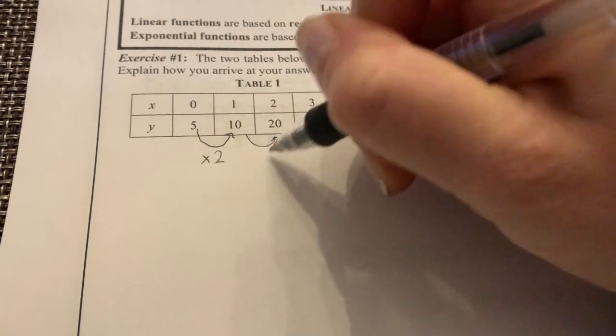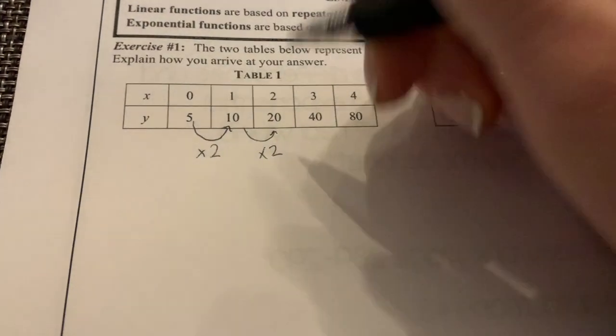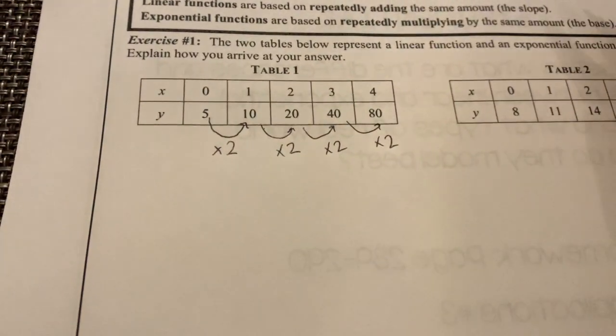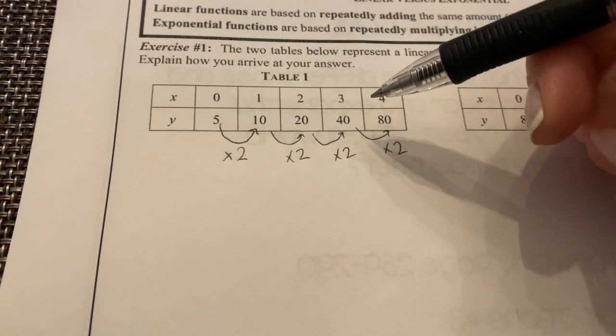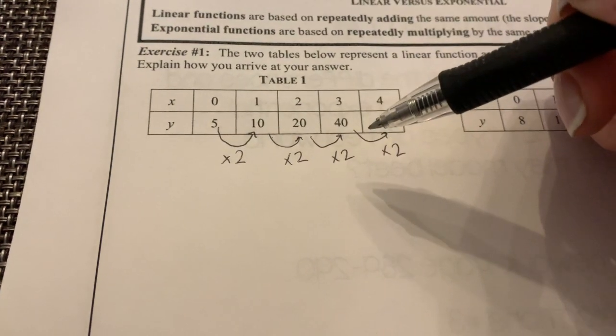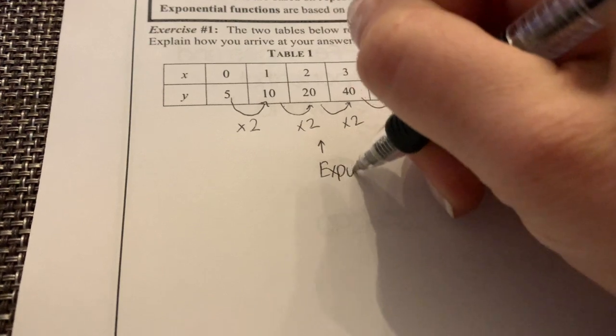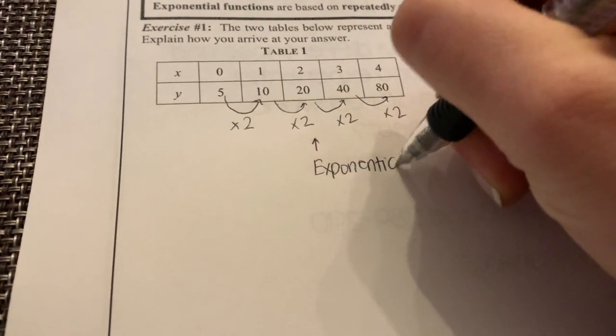From 10 to 20, multiplying by 2. 20 to 40, and 40 to 80. So would this be my linear or exponential? If we're multiplying by the same number over and over again, that would be exponential.